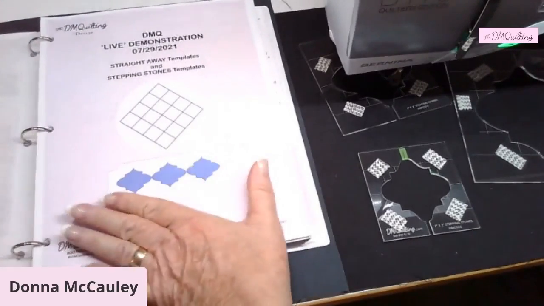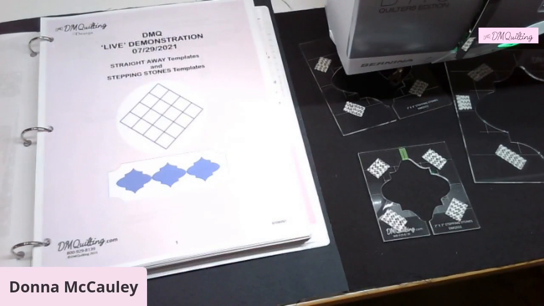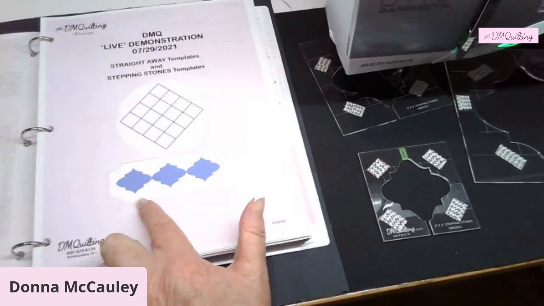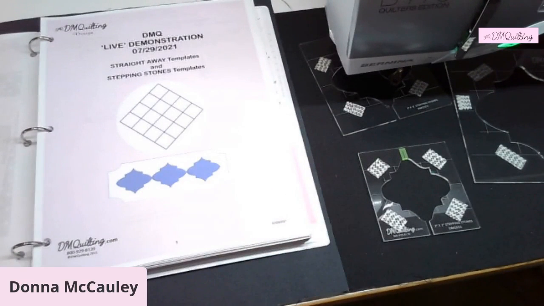Here is our cover page for the straightaway templates and stepping stone template handout for today. You want to make sure you have the three little purple stepping stones down at the bottom. We'll be jumping right in in just a minute or so, so go ahead and take advantage of the time. I think a lot of the folks already signed on probably have already gotten their handout.